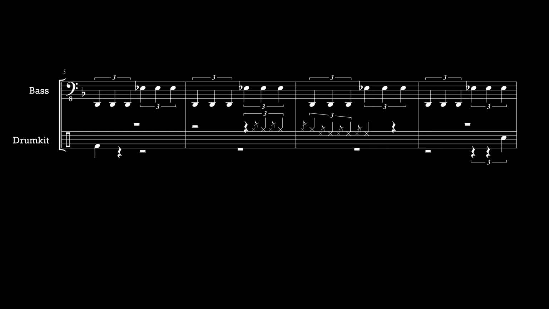The bass plays quarter note triplets outlining a minor ninth between D and E flat. In the middle of it, the rhythm gets doubled by some flams on a couple cowbells.